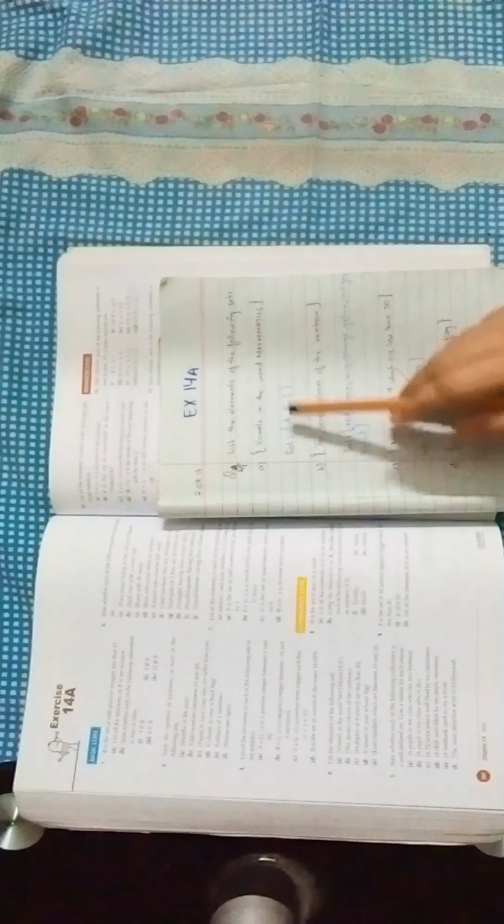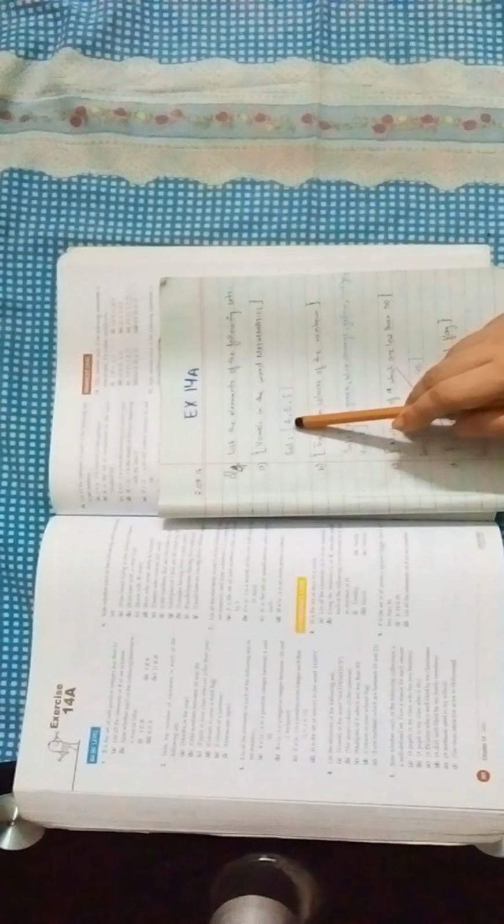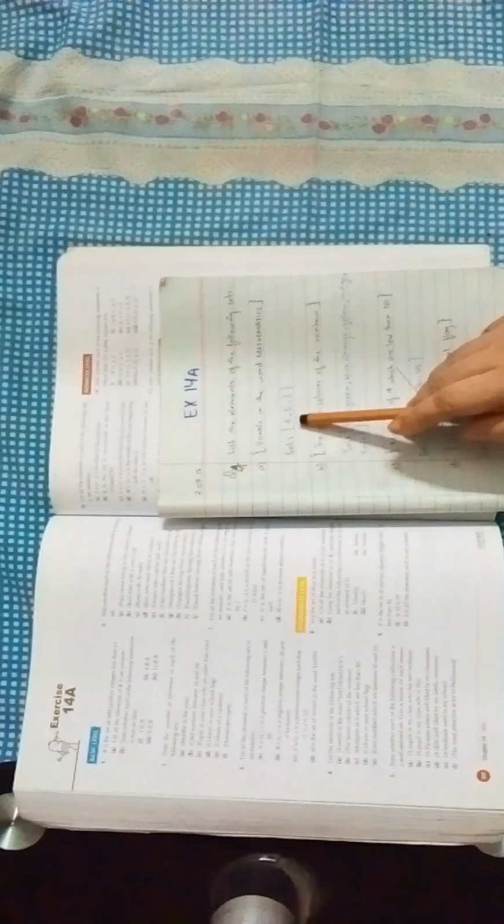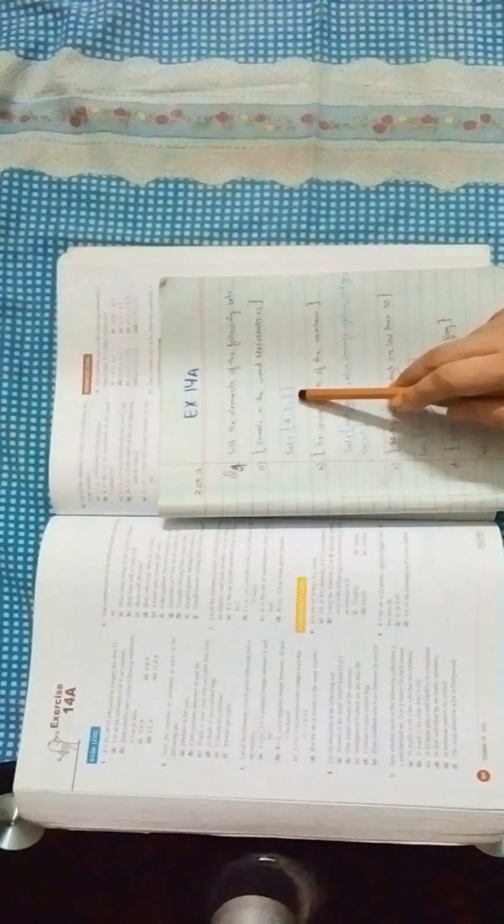Out of these alphabets of mathematics, there are 2 A's, but you know that in a set there are well defined and distinct objects. You are not going to repeat A another time. There are 2 A's, but you are going to write A once, and E once, and I once. So the vowels in the word mathematics are A, E and I, and you are going to write it in this form.